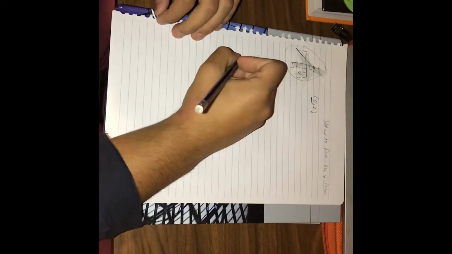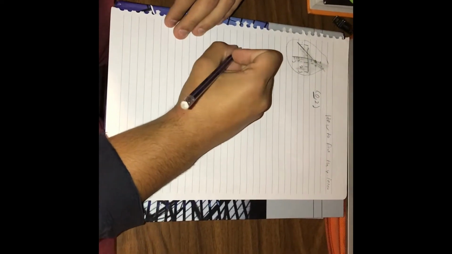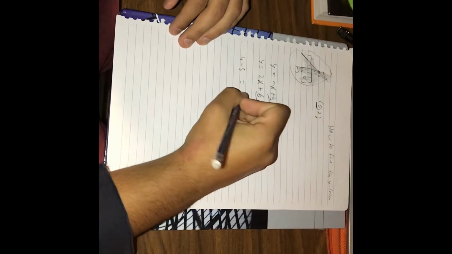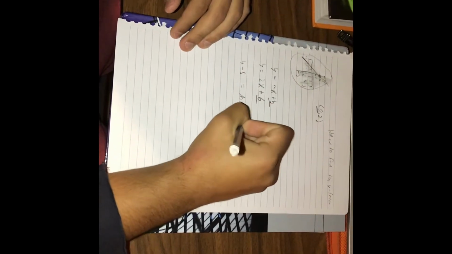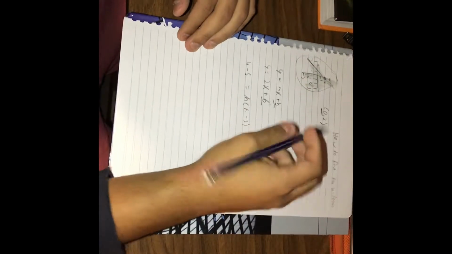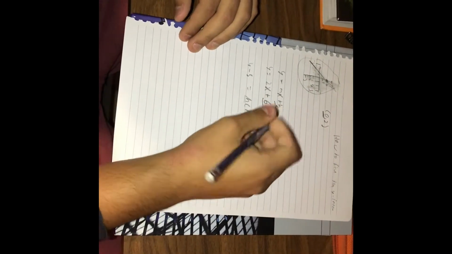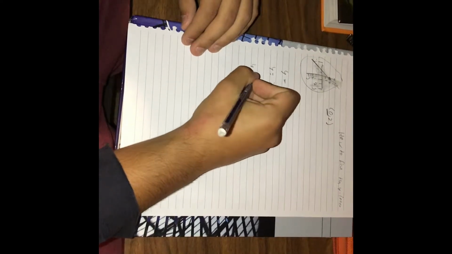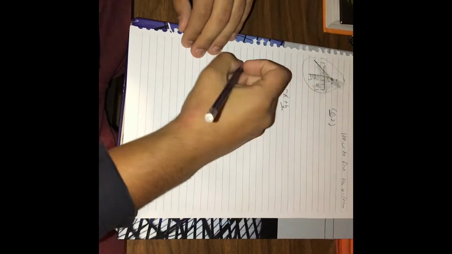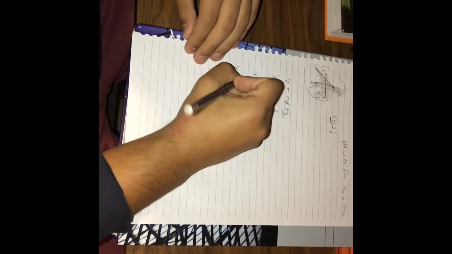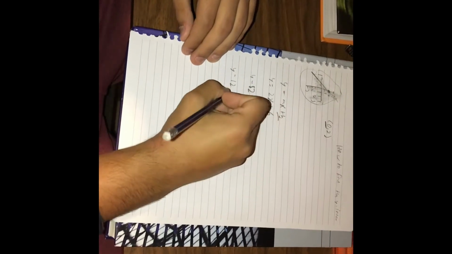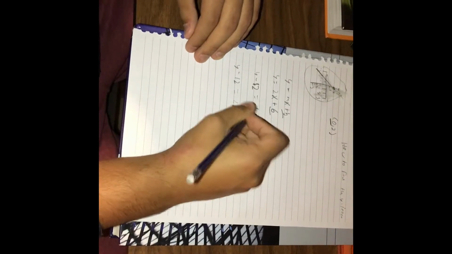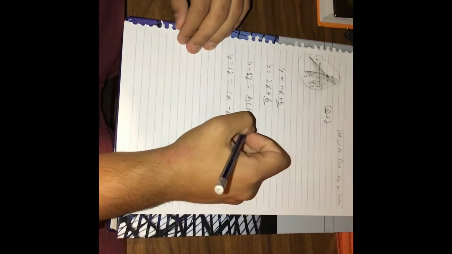Another method would be the point-slope form. Let's say for example y minus 5 equals m times x minus 3. We have to expand. We have to give m a number. Let's say it's 2. Let's change this to 12. Okay, so m is 2. It becomes y minus 12 equals 2x minus 6, because m is 2 and we distribute.